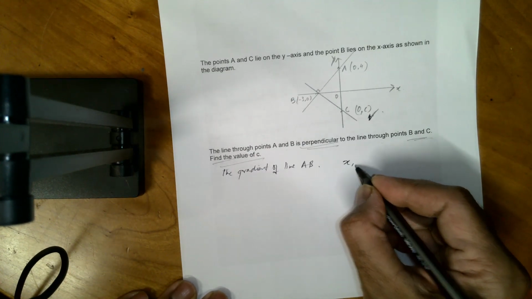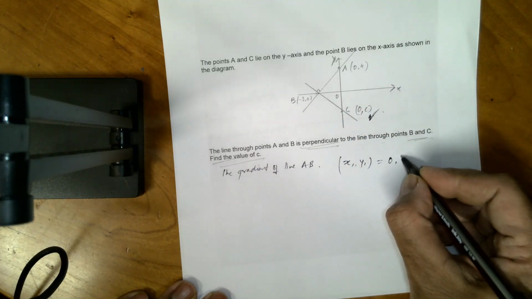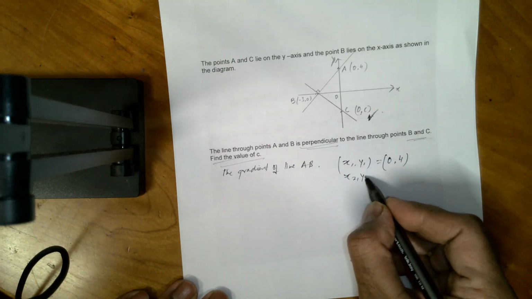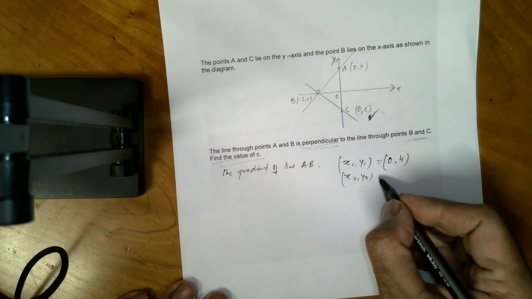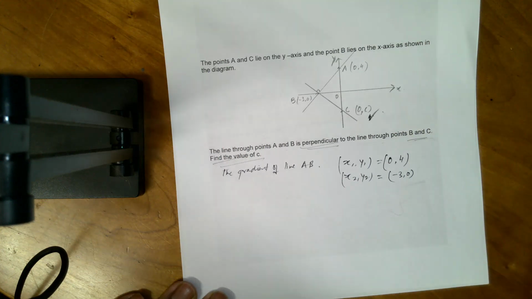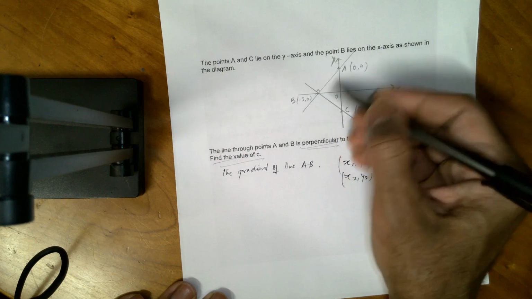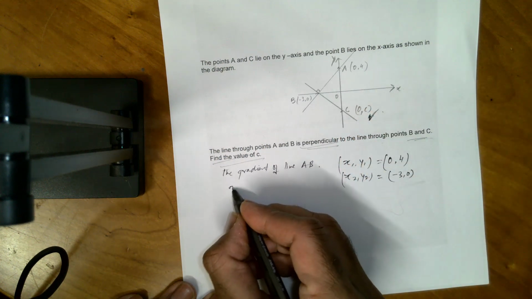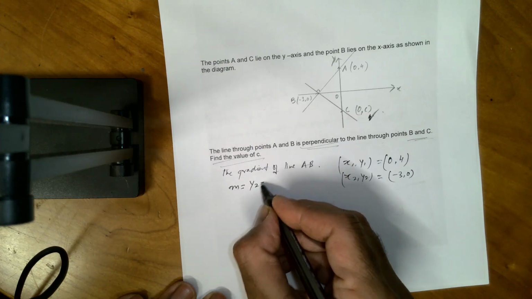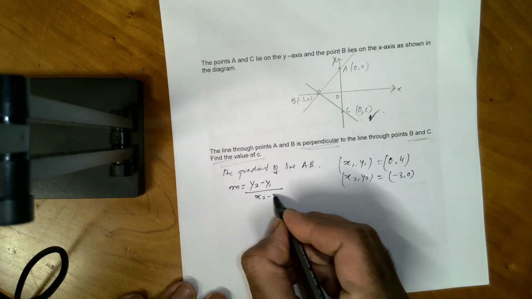Say x1, y1 is 0 and 4, and x2, y2 is point B, which is -3 and 0. Got it? To find the gradient when the points on the line are given, what was the formula? m equals y2 minus y1 over x2 minus x1.